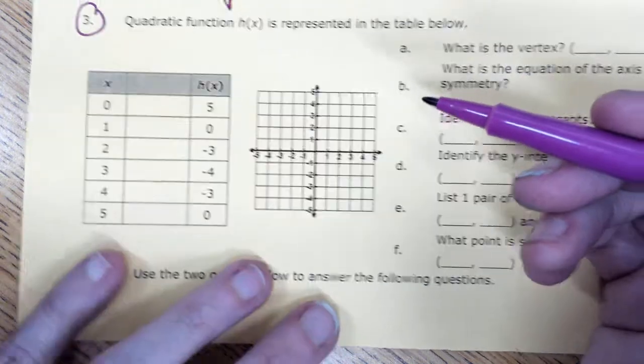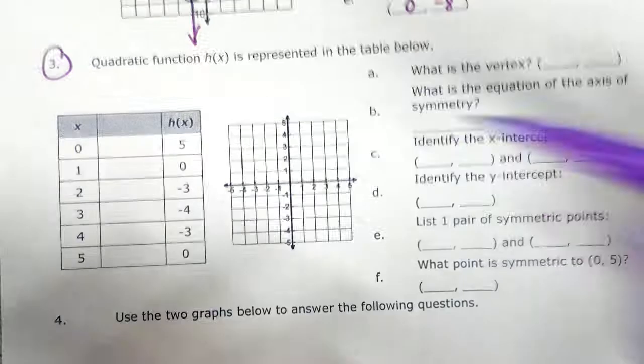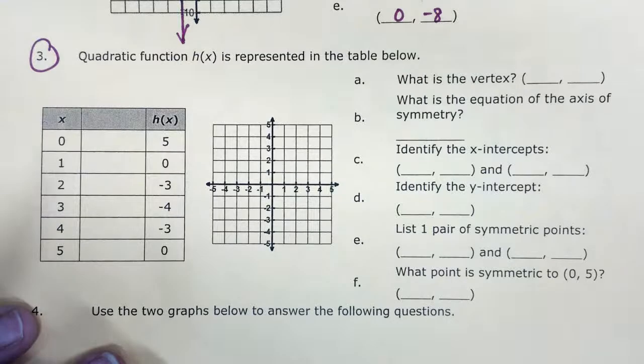I'm not going to lie to you. But we do want to go ahead and plot the points. Now, just for grins, let's see what we can find without plotting the points.